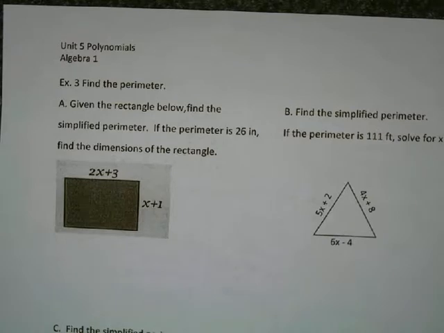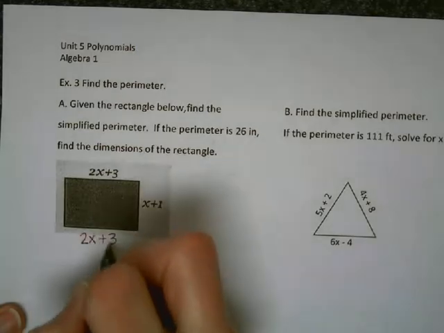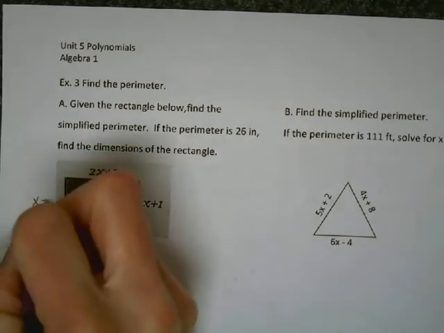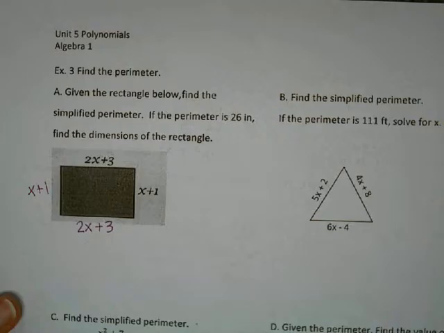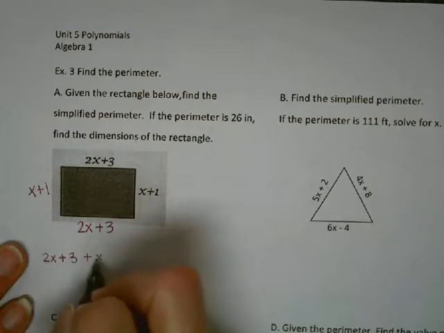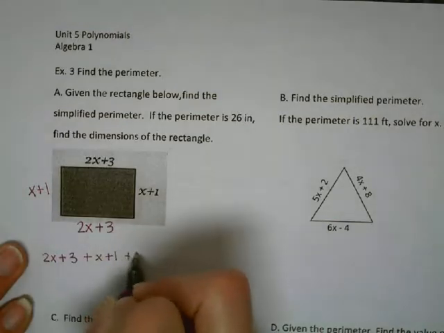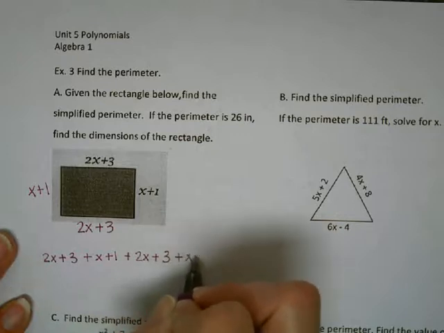So if it's a rectangle, we know that opposite sides are going to be equal. So this side is also 2x plus 3. The side on this side is x plus 1. So if I was going to write out a long addition problem for perimeter, it would look like 2x plus 3 plus x plus 1 plus 2x plus 3 plus x plus 1. So this is our perimeter.